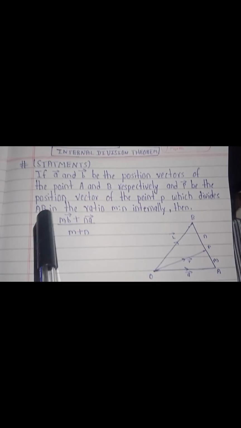a vector is the position vector of A, and p vector is the position vector of P, and then here is b vector, which is also the position vector of B. So m and n: P divides AB in the ratio of m is to n. So we finally prove this question. Now we solve these statements, so finally we write the solution.